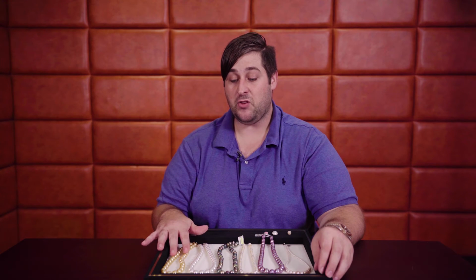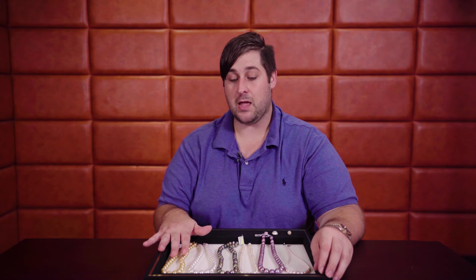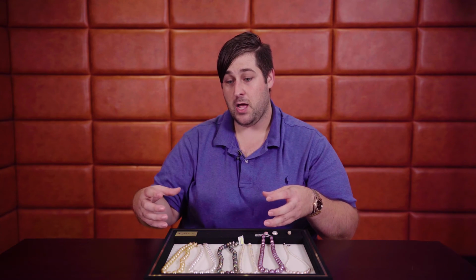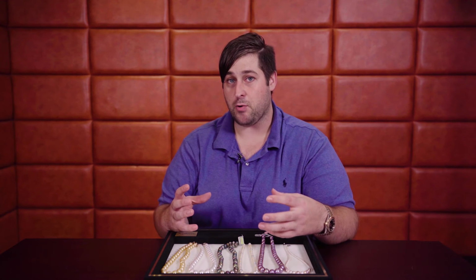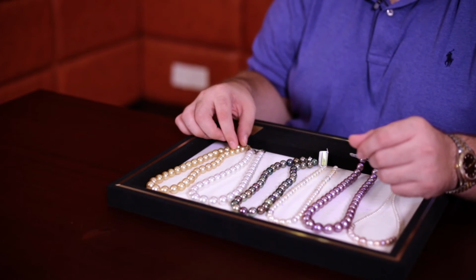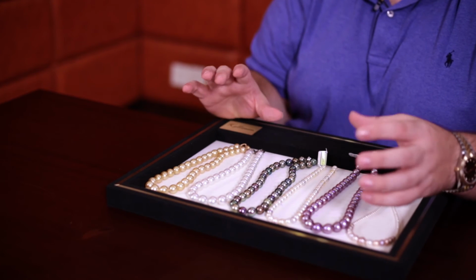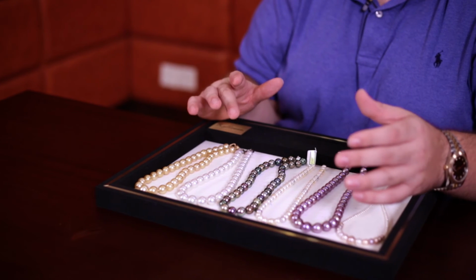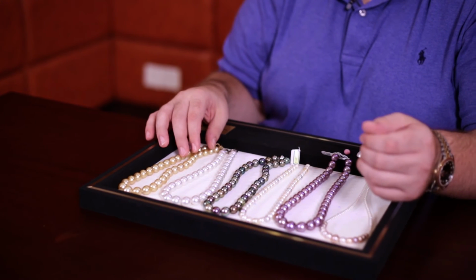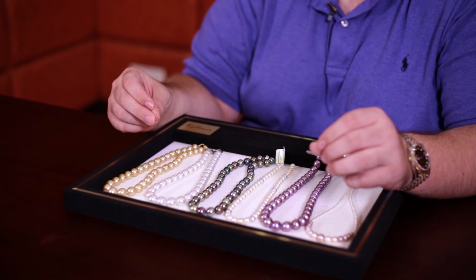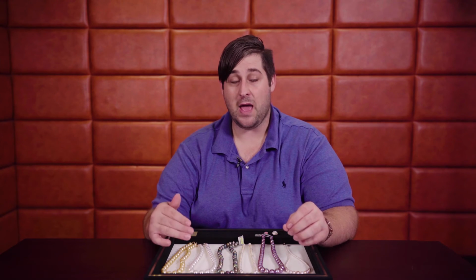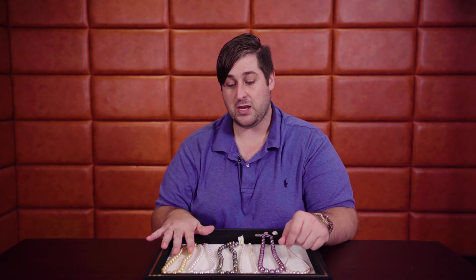However, one of the big differences between the gold pearls and the white pearls is the gold pearls come in different levels of color. The color difference for gold pearls makes a large difference in the price, and the reason is because they're much more rare. For your gold pearls, you can get down to a light yellow, which we call light gold. And then after light gold, we have champagne.